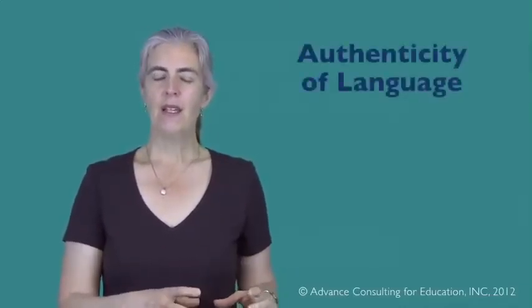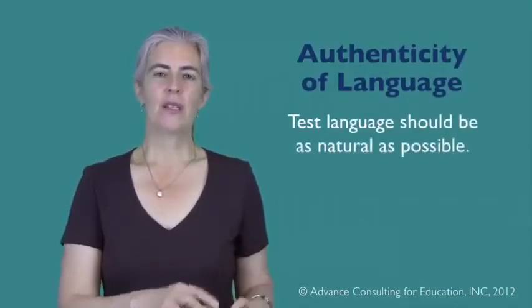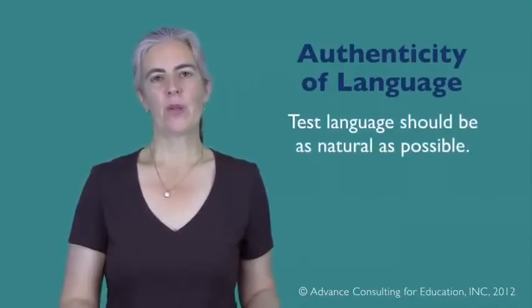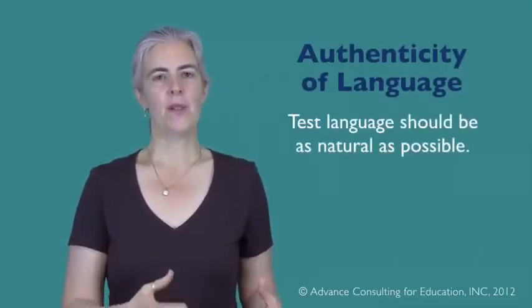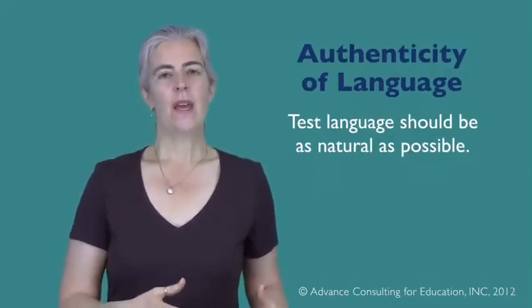Which is not to say that you should never use multiple choice, but just that you need to use it in a limited way so that you have other test items that ask students to apply their grammar knowledge to either speaking or writing. So that's one thing to consider, is the task type. The other thing you want to think about is the language within the test. So you want to make sure that the language is as natural as possible so that you're not creating some kind of stilted question.